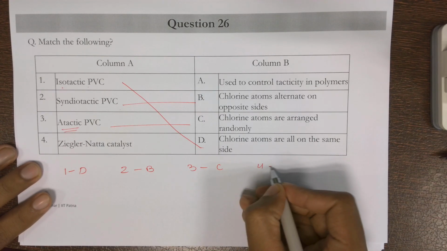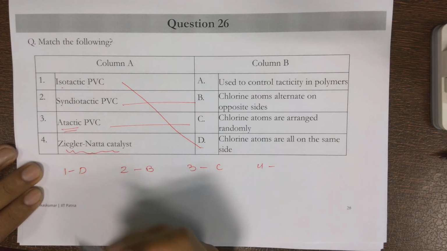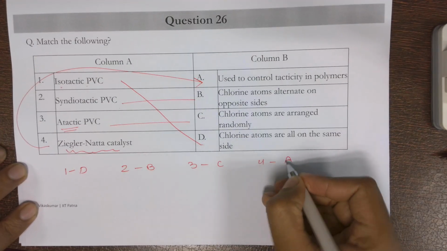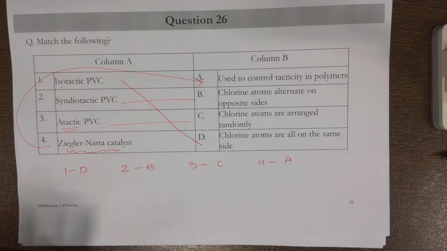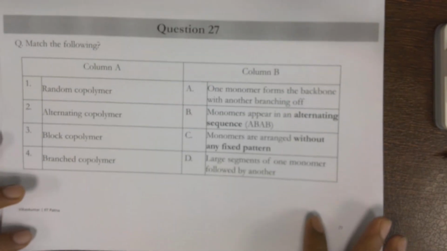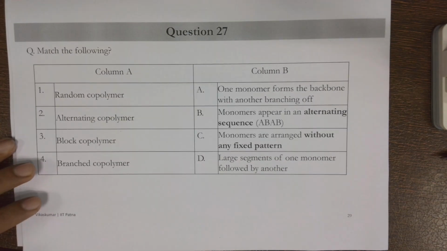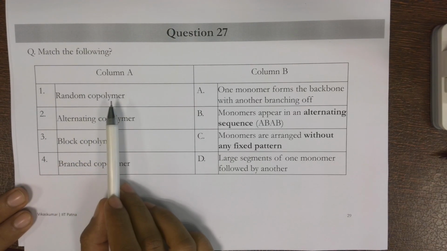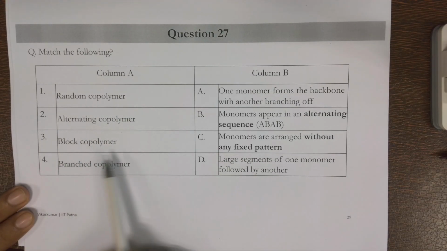Now, it is used to control the tacticity. These are the few basic information that we need to be aware about the polymer. Let's move to the next part, number 27. The question says random copolymer, alternate block copolymer, branch copolymer. We have to match them.